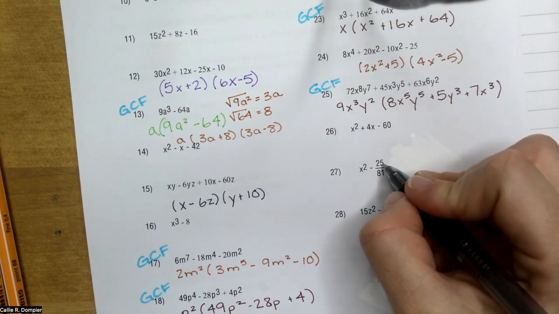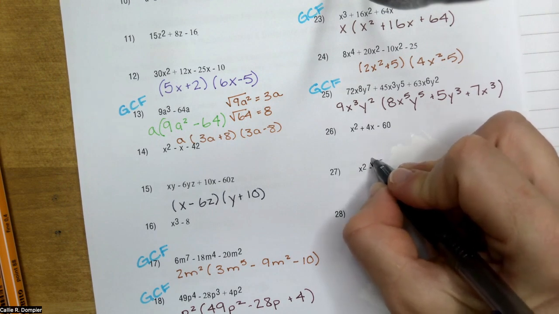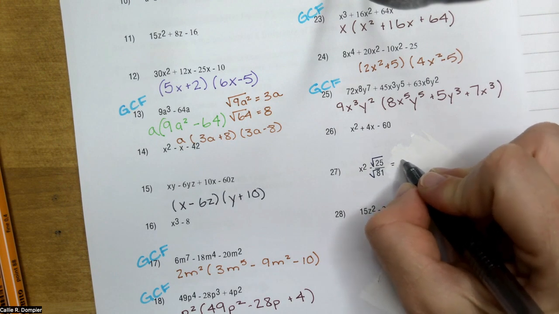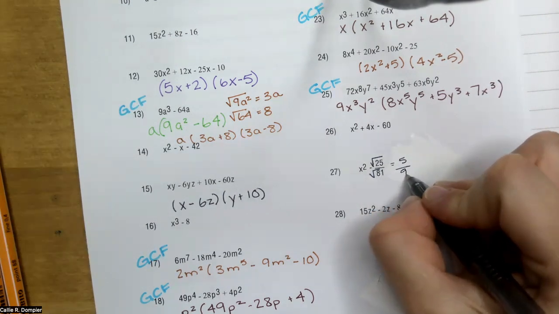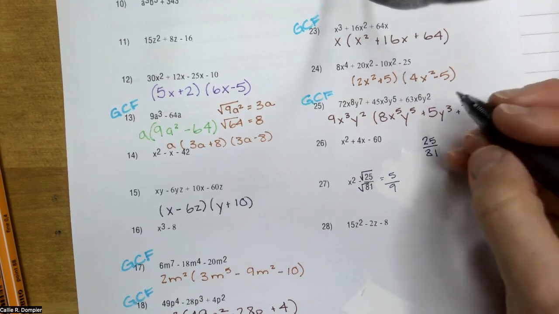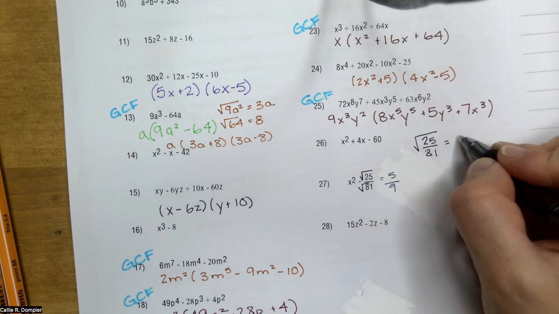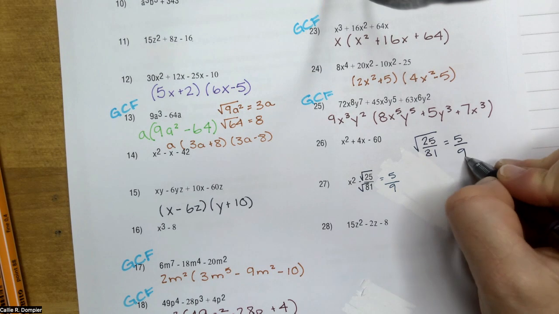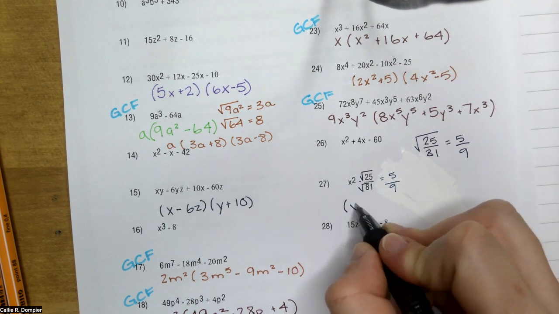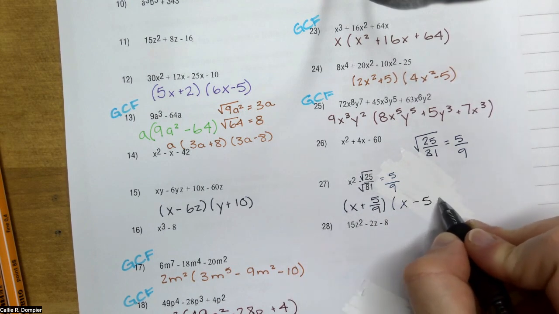All right, so this is certainly not going to come up in our class, but it's interesting. If you have a fraction, you can still take the square root of both sides of the fraction. So the square root of 25 is 5, and the square root of 81 is 9. So if you have 25 over 81 and you want to take the square root of it to find out if it's a perfect square, you just take the square root of each part. So my b is 5/9, and my a is obviously just x. So it'll be x plus 5/9 times the quantity x minus 5/9.